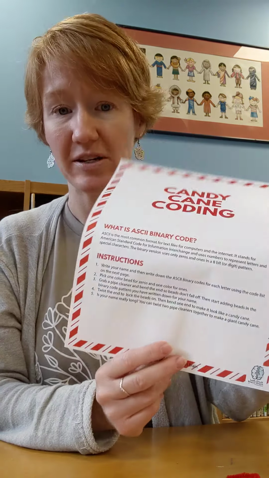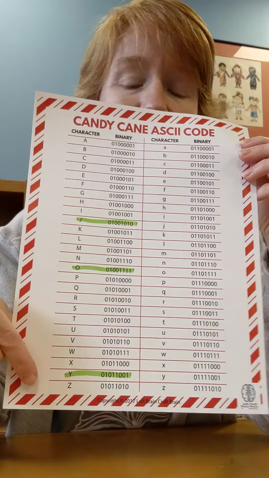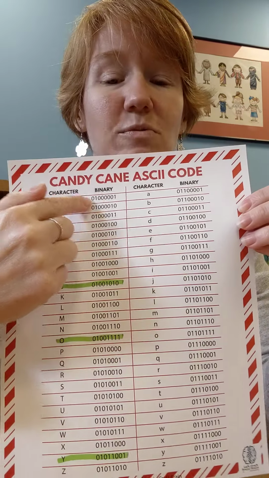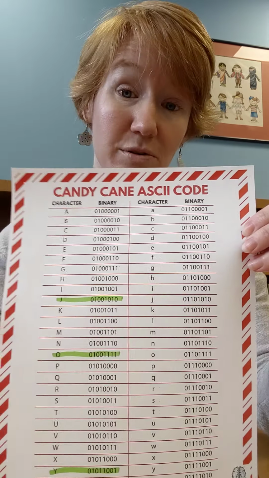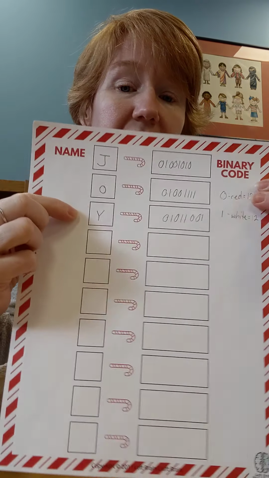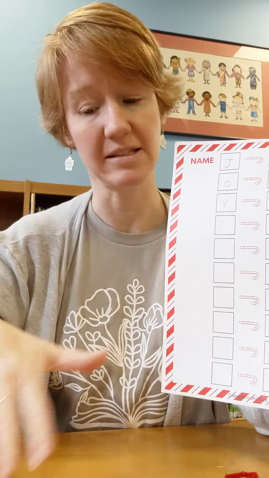Okay, so in your kits, you have some information on instructions, candy cane coding, and on the back of that paper, you have something that looks like this. It has all the letters in capital letters and lowercase letters, and their binary codes. Each one has 8 different zeros and ones in different combinations so that the computer knows what you're talking about. Okay, then you also have this piece of paper. And I know it does say name, but we're all going to do the word joy because that's enough. That's the beads that I counted out for you. They will spell out the word joy in the binary code.